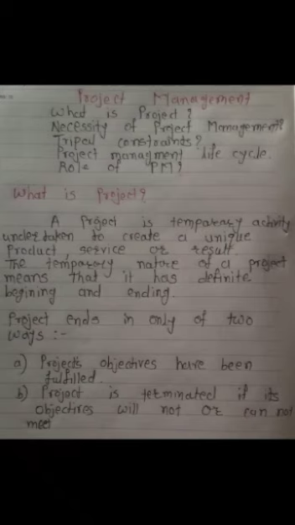And the second condition is that sometimes we have to terminate the project when there is a possibility and confirmation that the project objective will not be completed or fulfilled. When there is this condition, at that time we have to terminate the project suddenly. Understood? So these are the two conditions in which a project can end. Move to next.